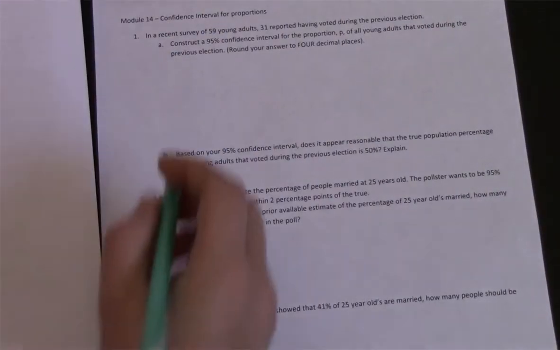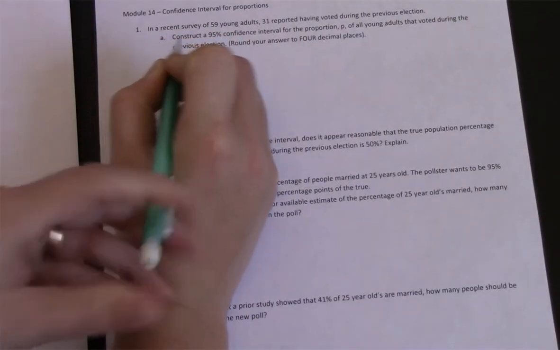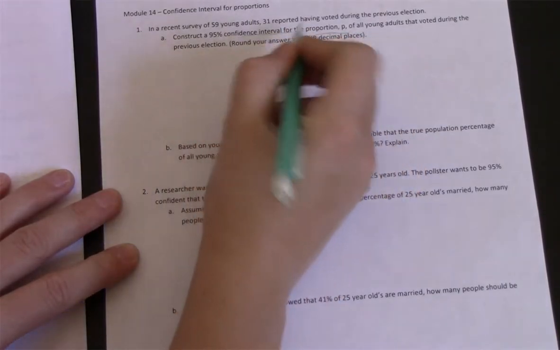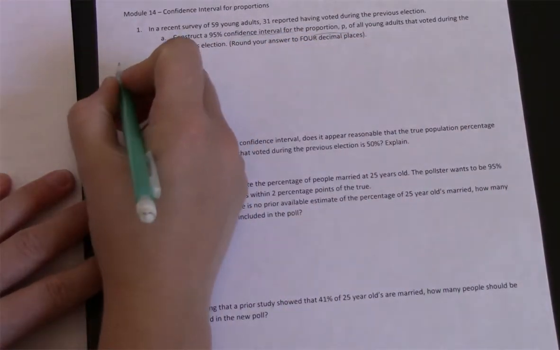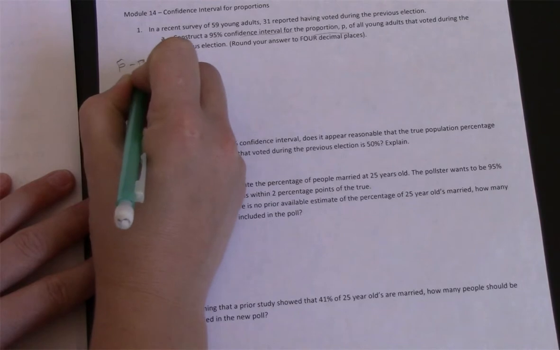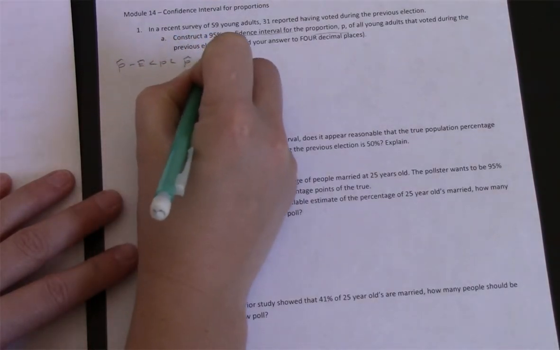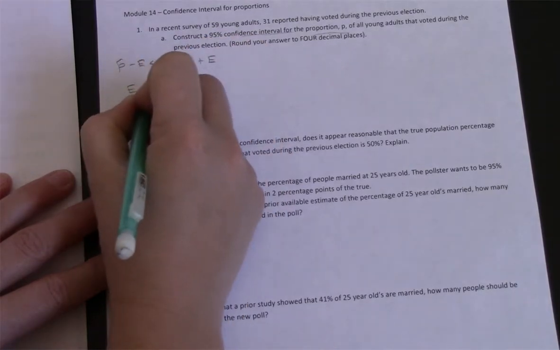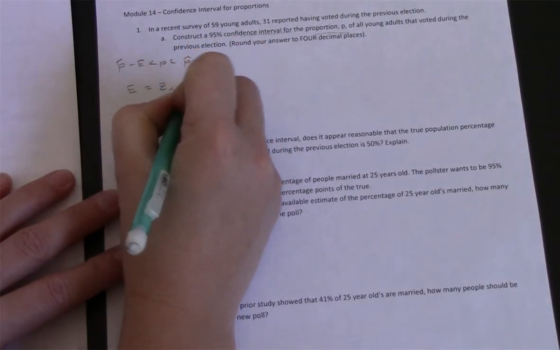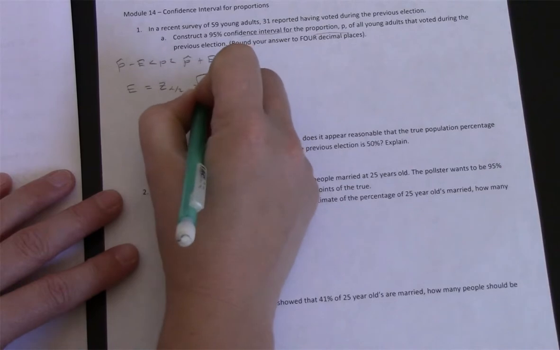document I have here. So I know I'm doing a confidence interval for proportion. It tells me to find a confidence interval for proportion, so I'm going to be using these formulas. And then it's just a matter of figuring out what each of these pieces are, plugging them in, and solving.